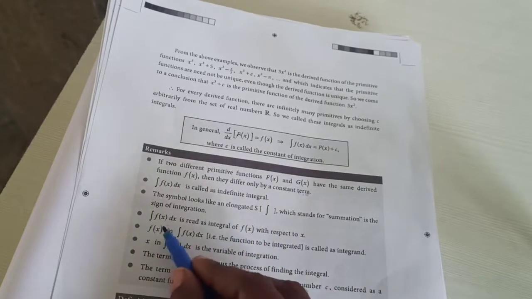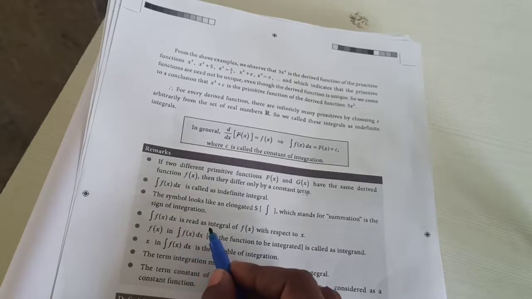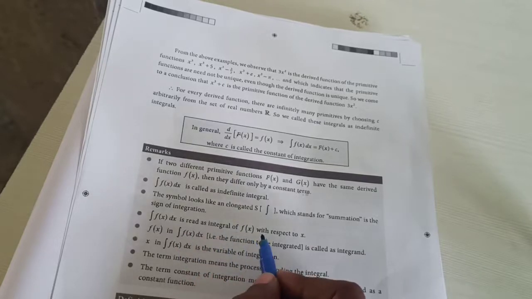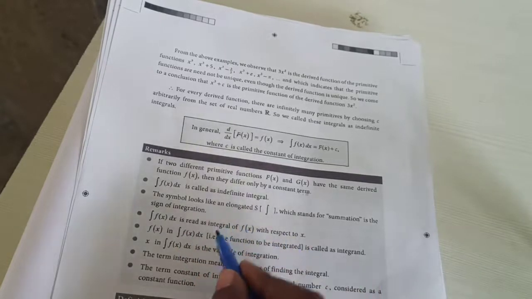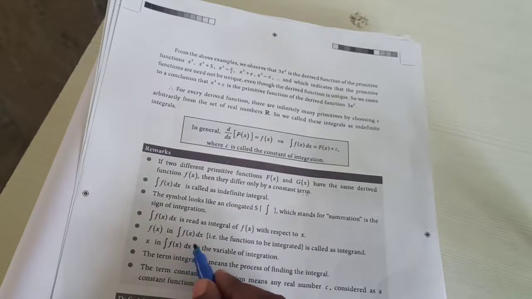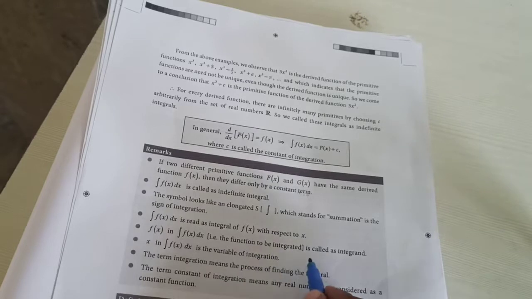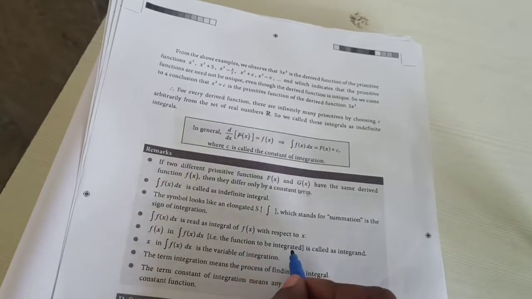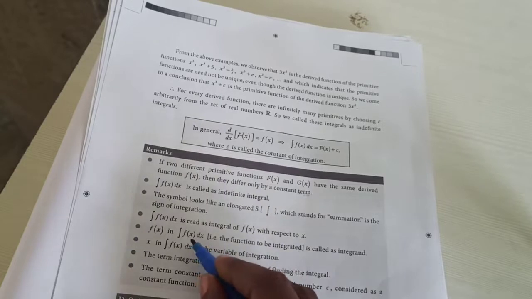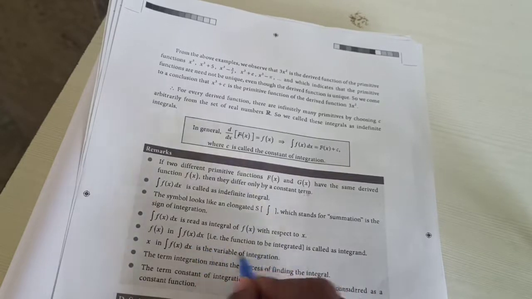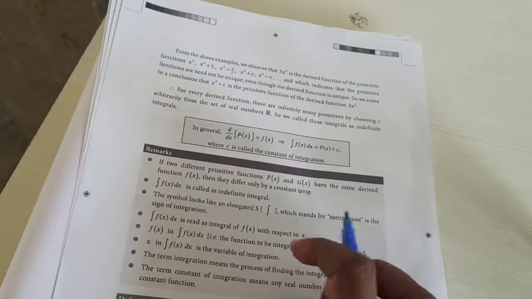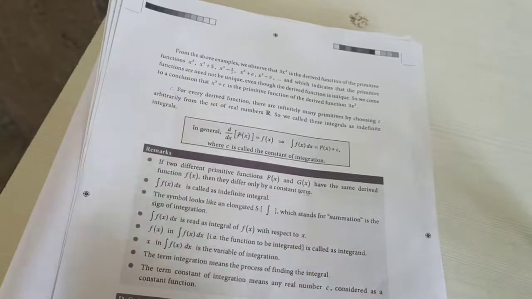How will we read this? Integration of f of x dx is read as integral of f of x with respect to x. Then f of x in integral f of x dx, that is the function to be integrated, is called the integrand. What's the function here? We need to integrate f of x. So that is called the integrand. Maybe they will ask this in one word, so you just go through.